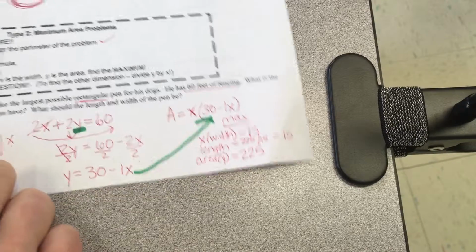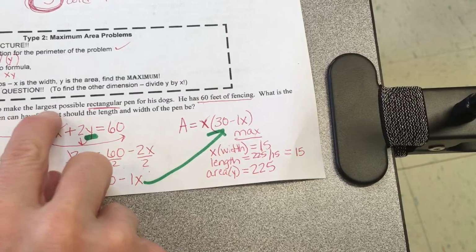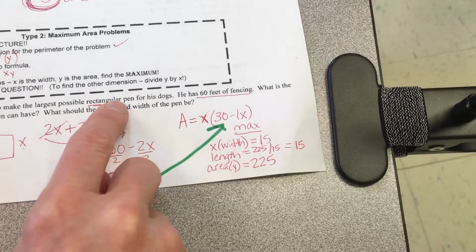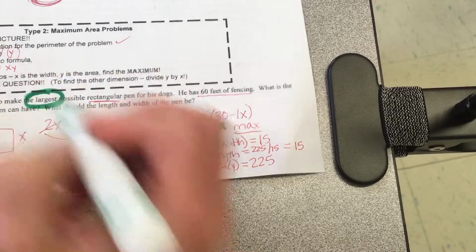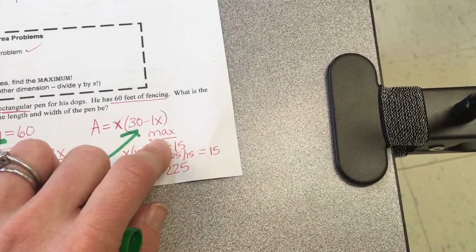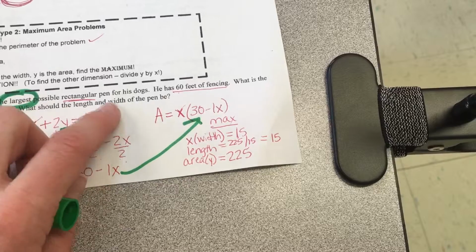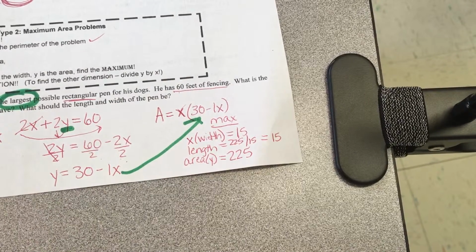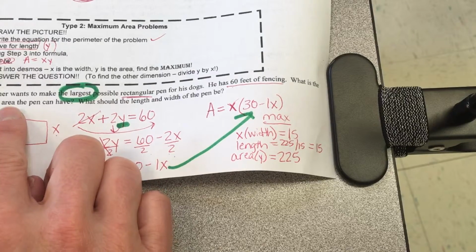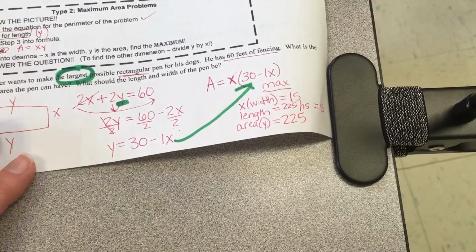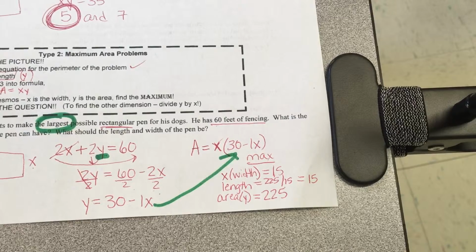I'm gonna look at the question again. A farmer wants to make the largest possible rectangular pen for his dogs. So this word largest, that's why we had to find the maximum, because he wanted the largest possible pen, okay? It says, what is the largest area the pen can have? Let's answer that question. What's the largest area? What do we write down?